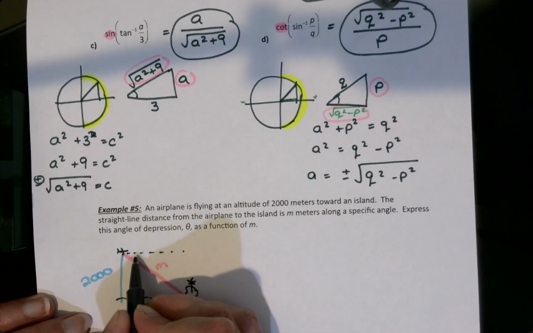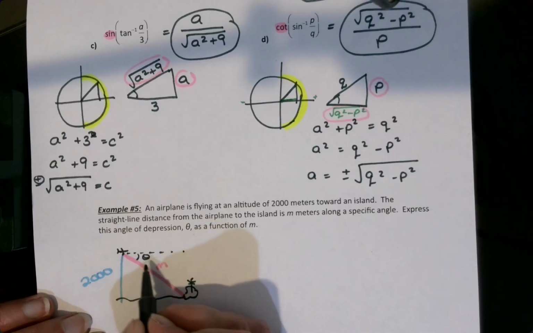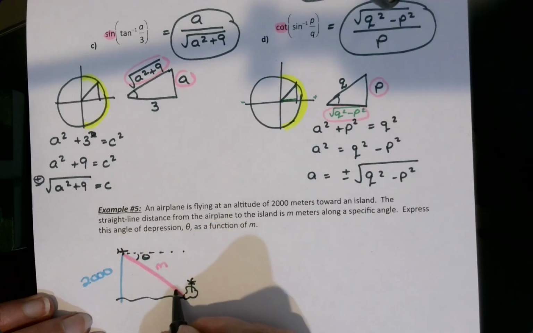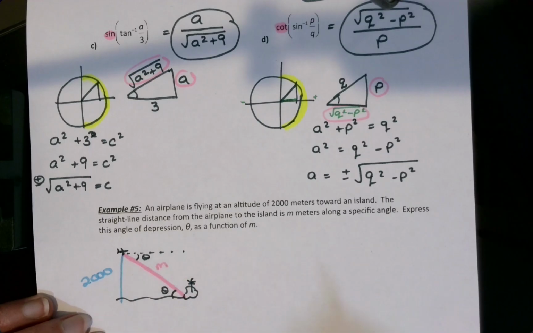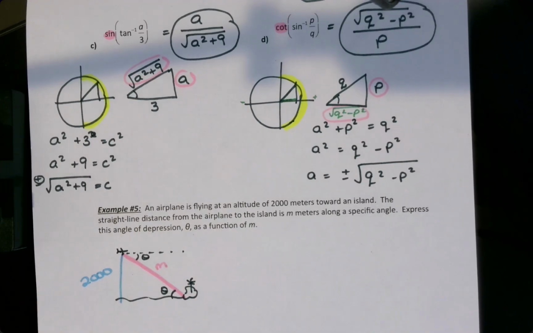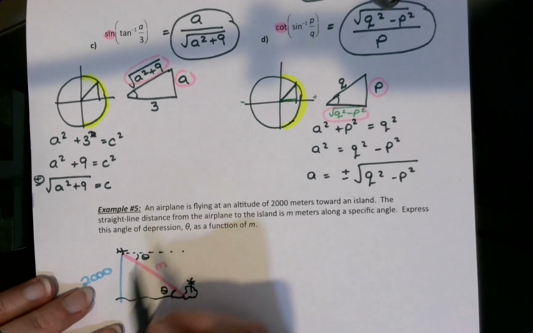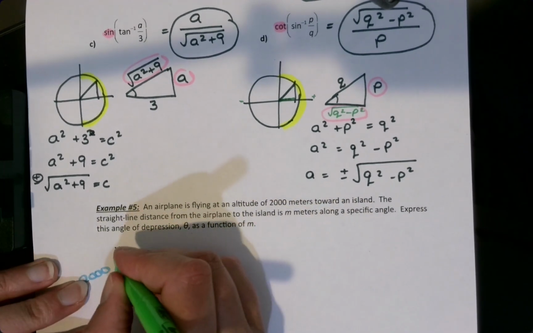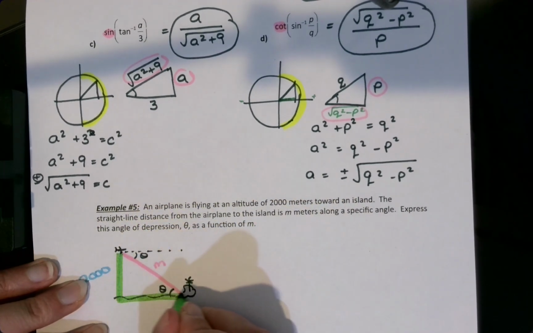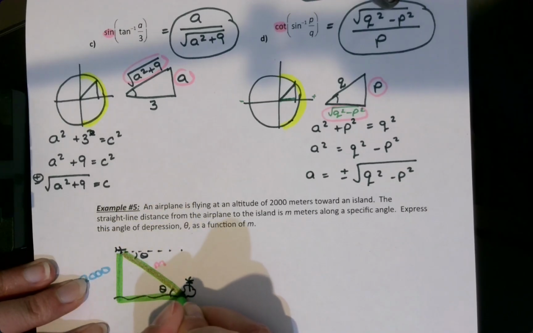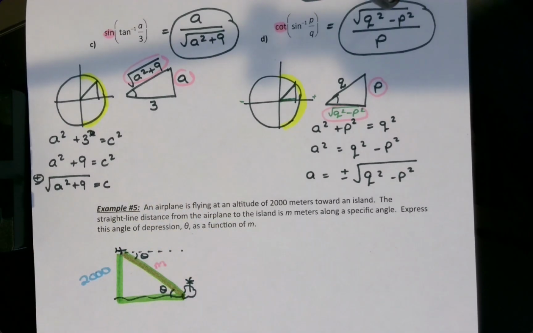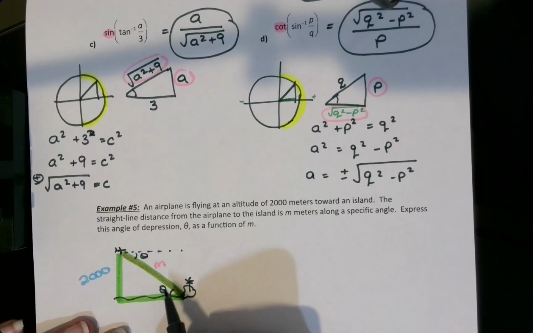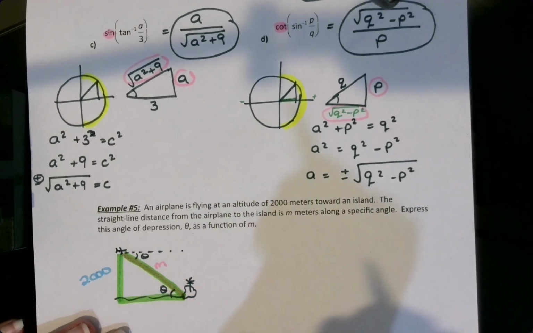So remember that the angle of depression, which would be this angle, is equal to the angle of elevation, which would be this angle. And we're going to be using the angle of elevation because it's inside of our triangle. So the triangle is formed from these three sides. In terms of this angle, I know opposite and hypotenuse.